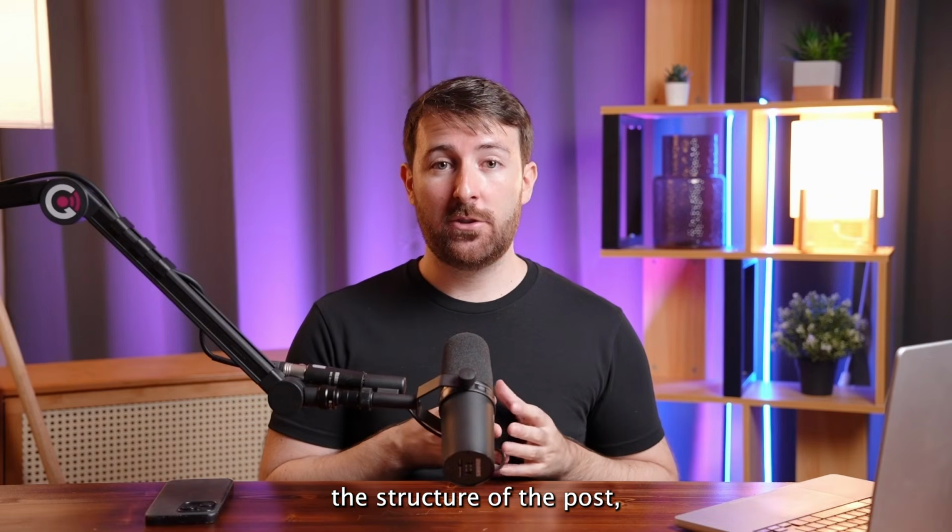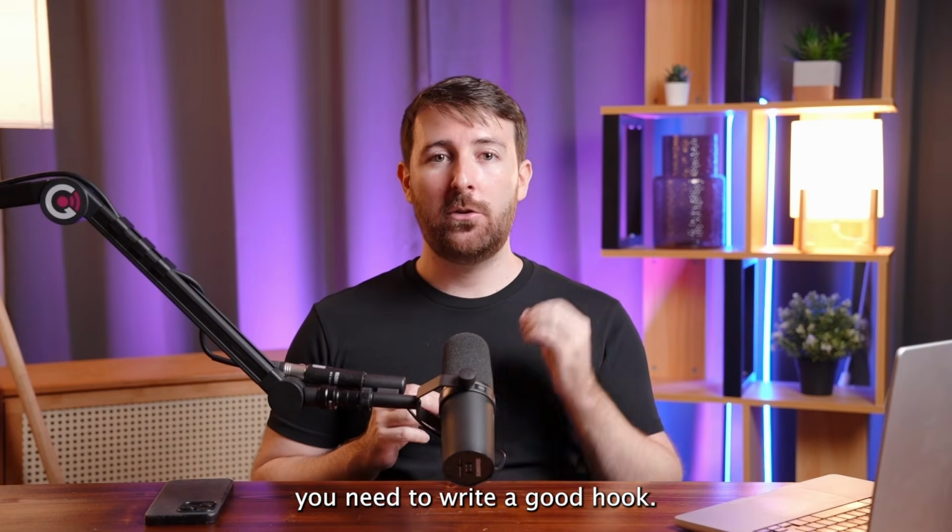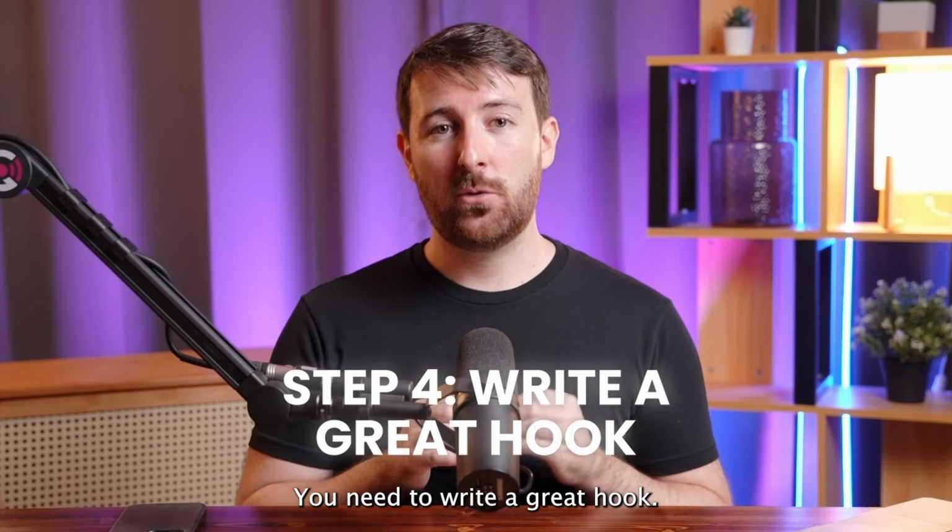Then when you have the structure of the post, you need to write a good hook. And this is step number 4, you need to write a great hook.